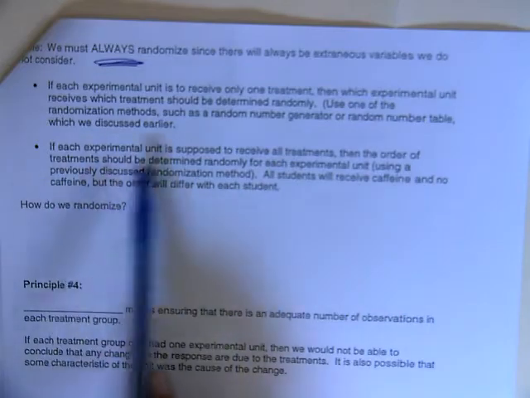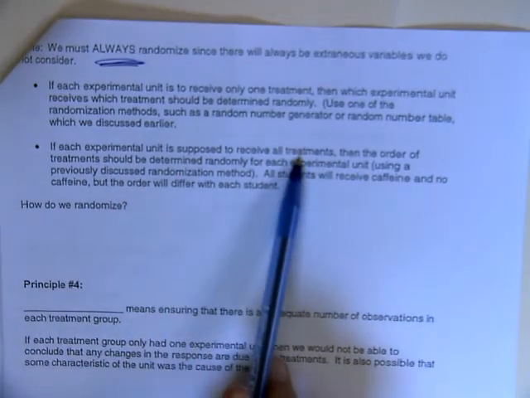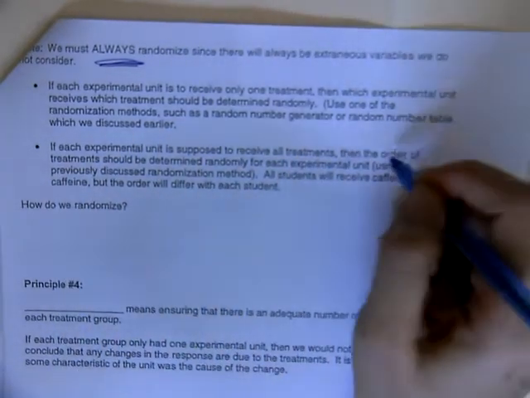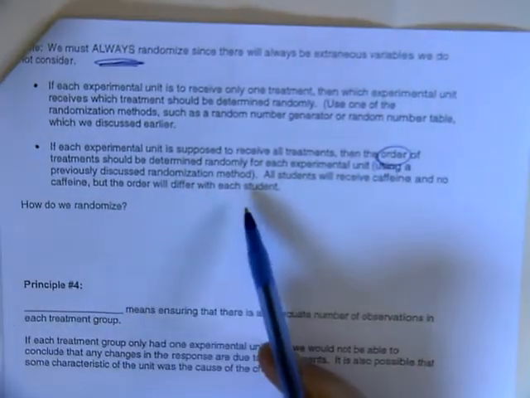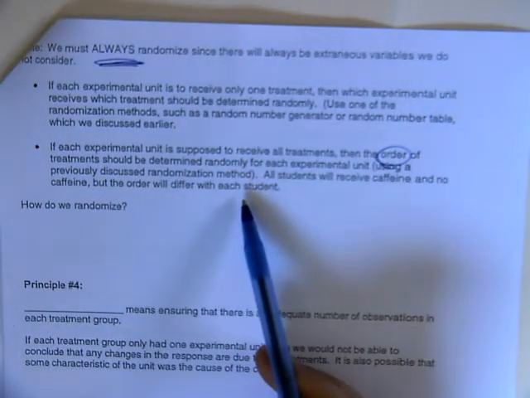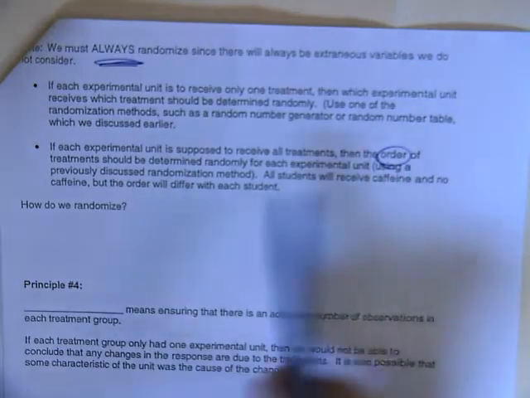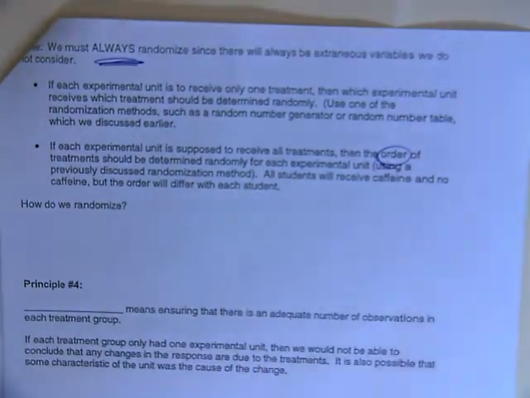So, if each experimental unit is supposed to receive all treatments, then the order should be determined randomly for each experimental unit. So all students will receive caffeine and no caffeine, but the order will differ for each student.